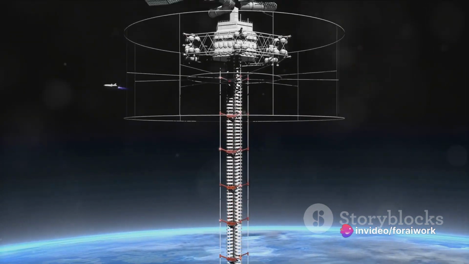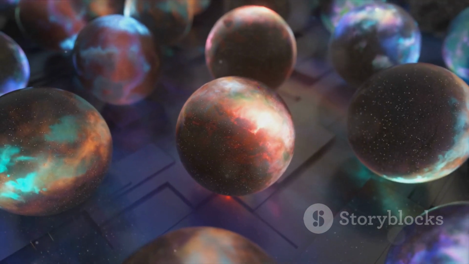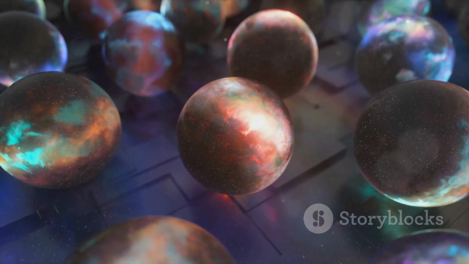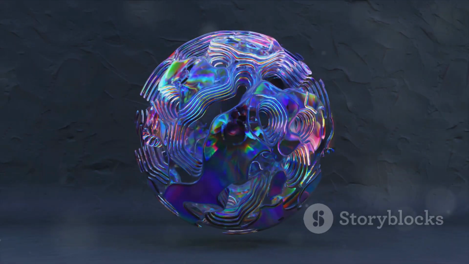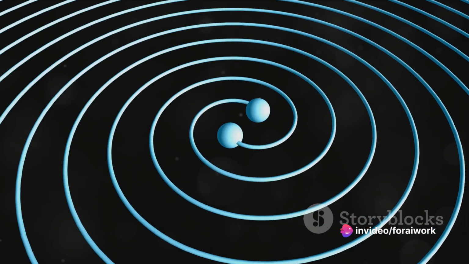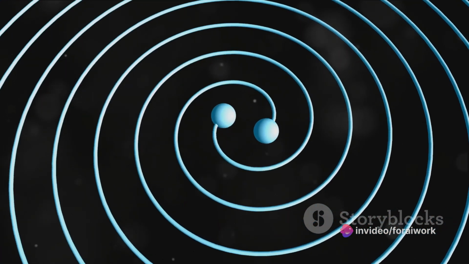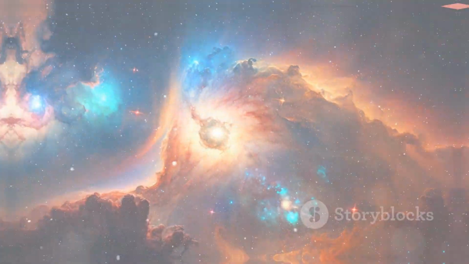This theory not only redefined gravity, but also made some fascinating predictions. It suggested that clocks in stronger gravitational fields would tick more slowly. It predicted that massive objects could bend the path of light, a phenomenon now known as gravitational lensing, and it also predicted the existence of gravitational waves, ripples in space-time caused by violent cosmic events. Einstein's general relativity gives us a new lens to view gravity, not as a force, but as a result of the curvature of space-time.